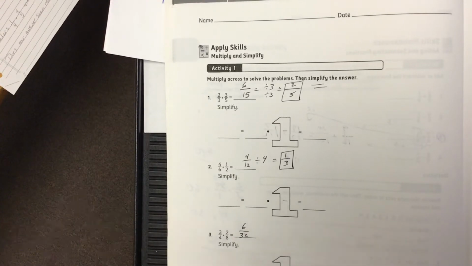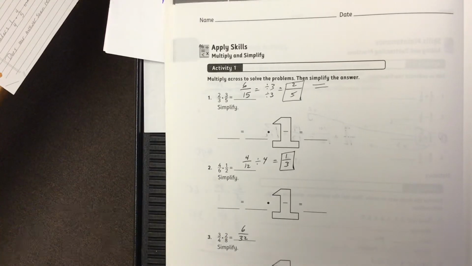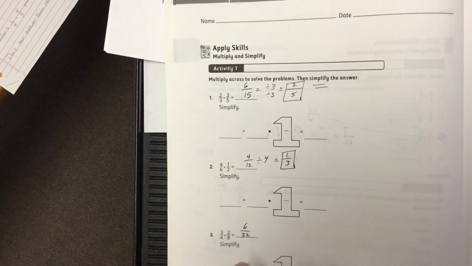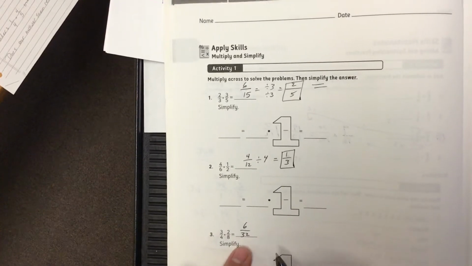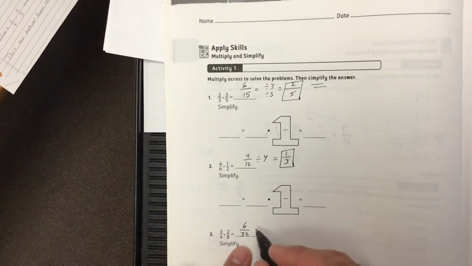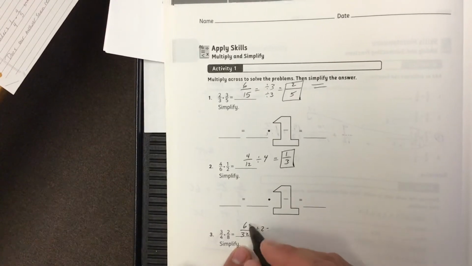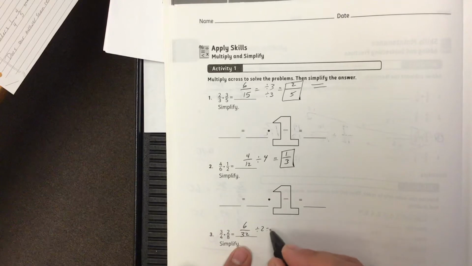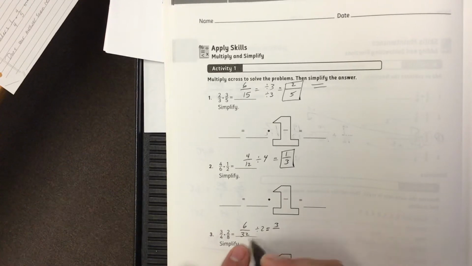6 doesn't go into 32, because 3 doesn't go into 32. It's got to be an odd number. Okay, so we notice they're both even, right? What goes into even numbers? Let's try 2 then. Maybe that'll be it. 6 divided by 2? 3. 32 divided by 2?